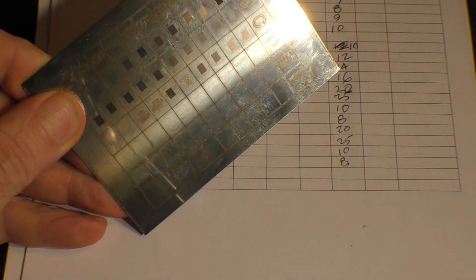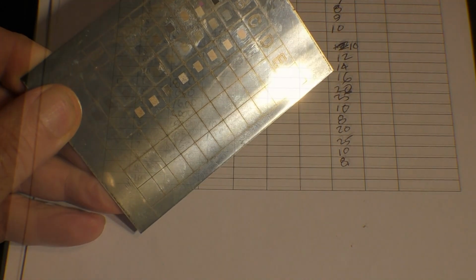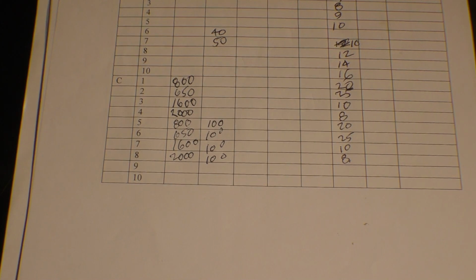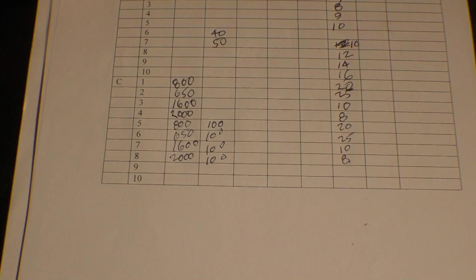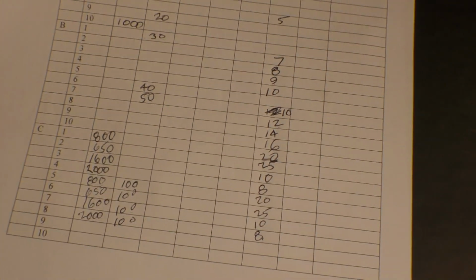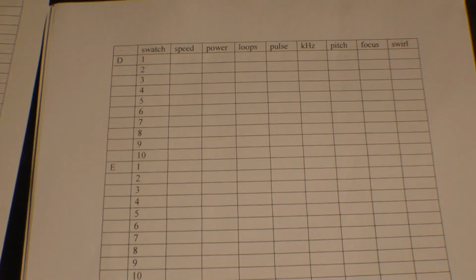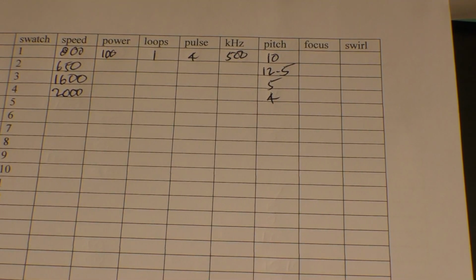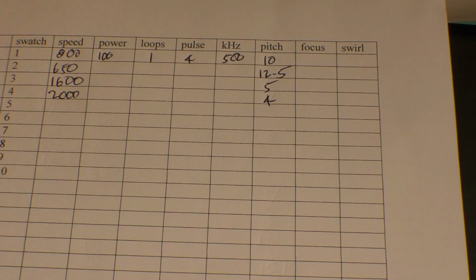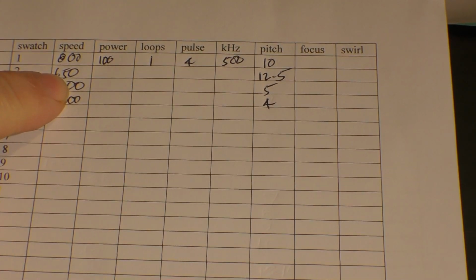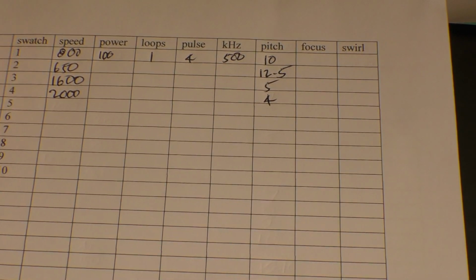Well, that's another success. Now I'm going to jump off a cliff. I've got no idea what colour I'm going to get, but let's try exactly the same test. Let's double the pulse density. So here's my next test. We're going to use exactly the same speeds with 100% power, the same, which gave us golds.